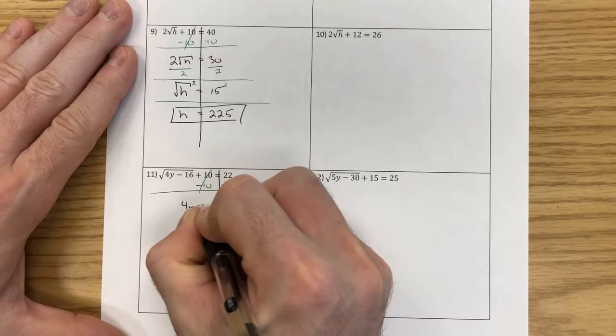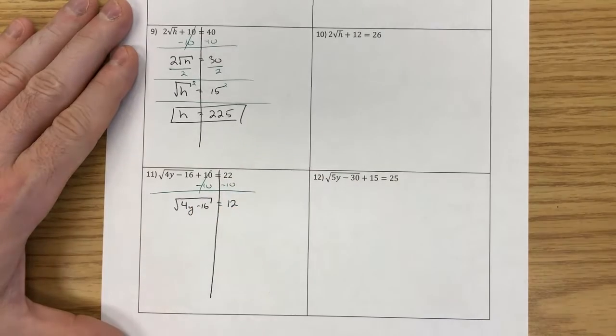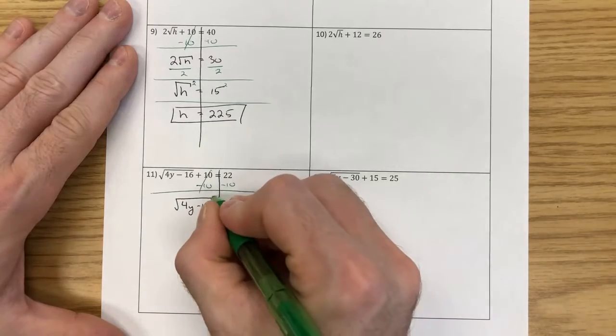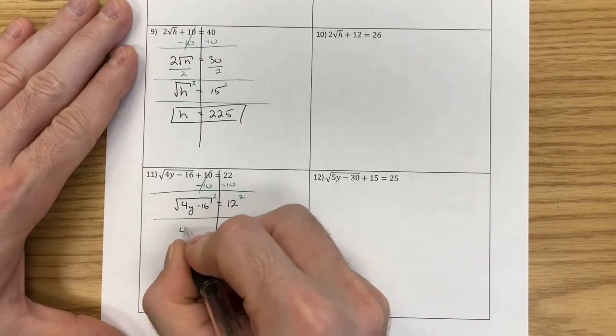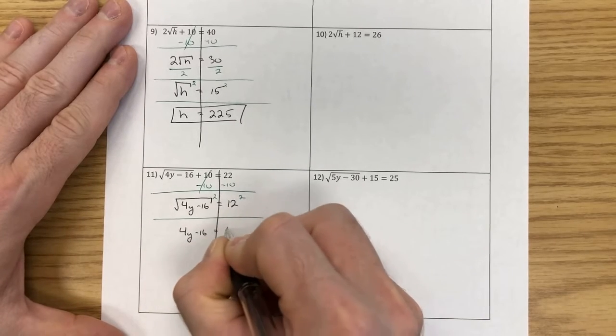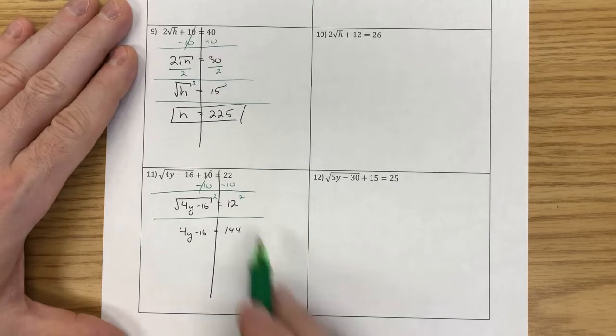So I have a 4y minus 16, all square rooted, is 12. Now that that's the only thing, I'm going to go ahead and cancel my radical by squaring it. So 4y minus 16 is equal to 144. Now there's no radical.